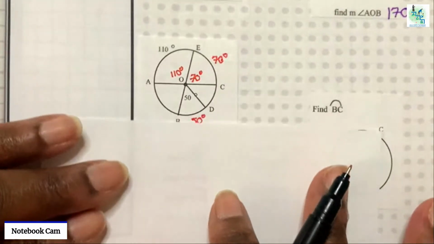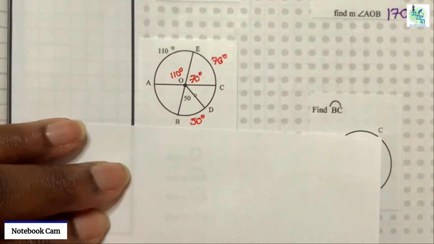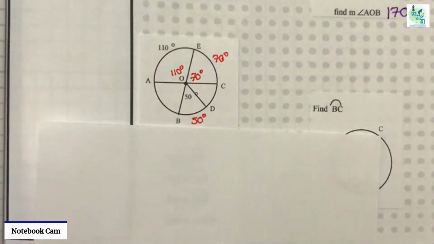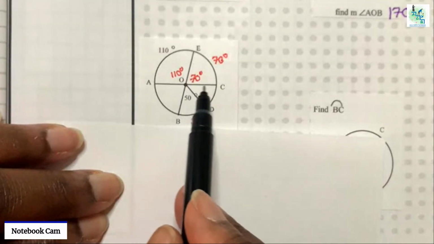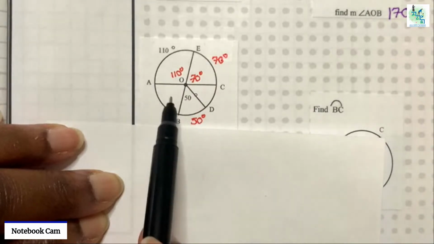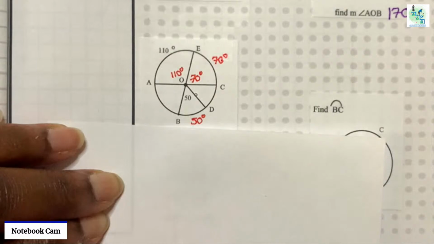So now taking that away, we also got some additional information. What else is it showing us? Well, angle EOC could take a gander at being close to AOB.